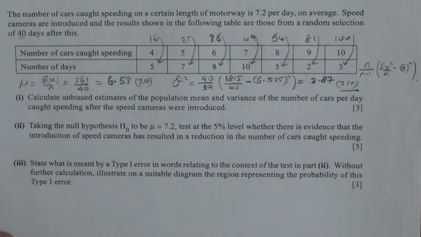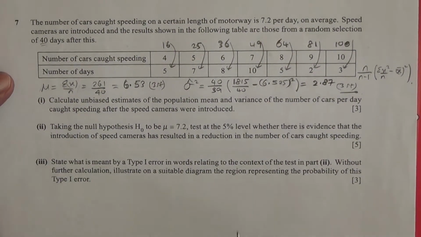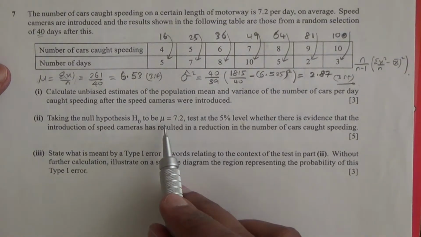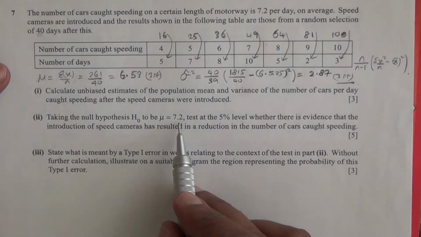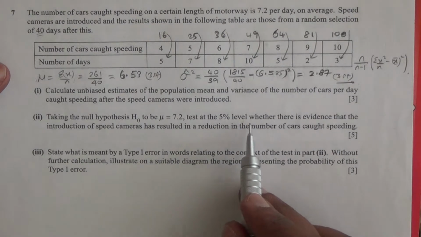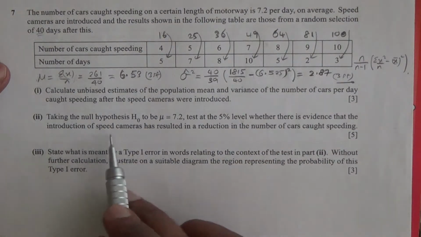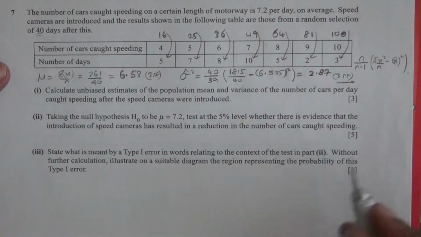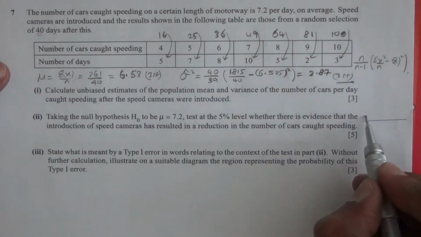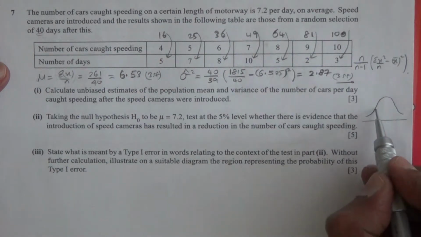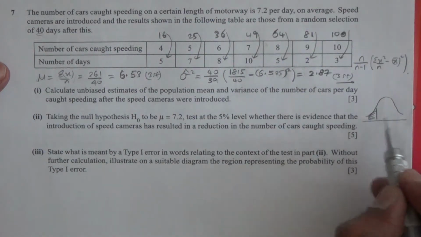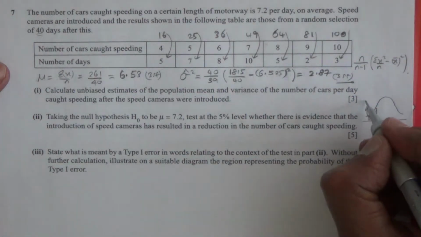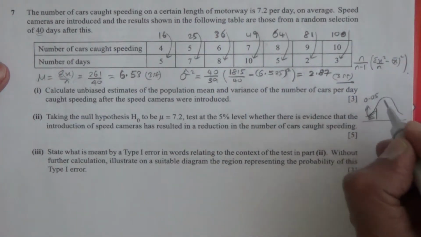First part done. For the second part of the question, taking the null hypothesis H0 to be mu is equal to 7.2, test at 5% level whether there is evidence that the introduction of speed cameras has resulted in a reduction in the number of cars caught speeding. Now at 5% we're looking for a decrease in the number of cars caught speeding. Therefore it's going to be on the left hand side of the graph, 0.05.